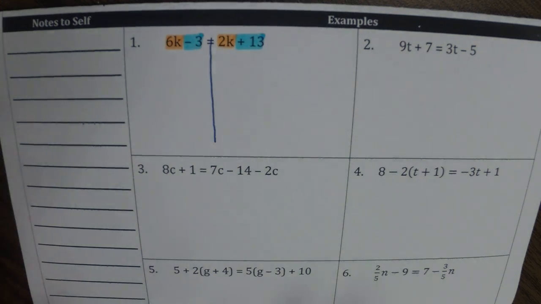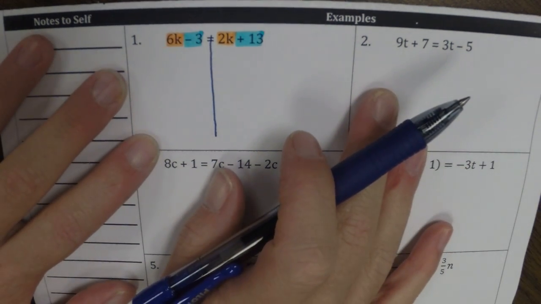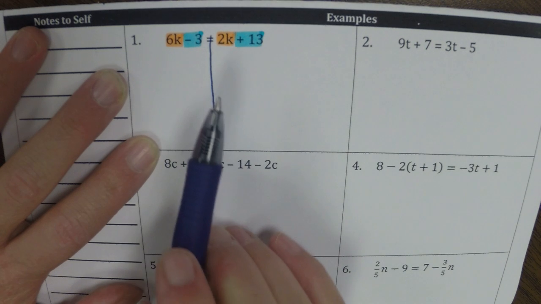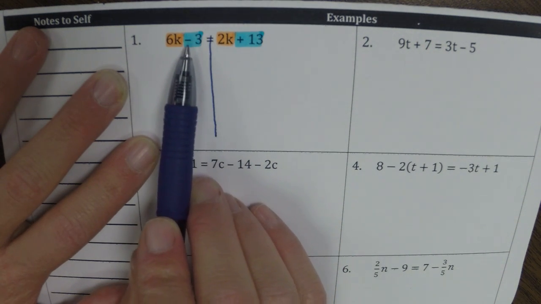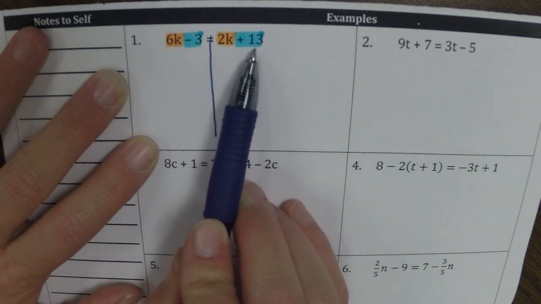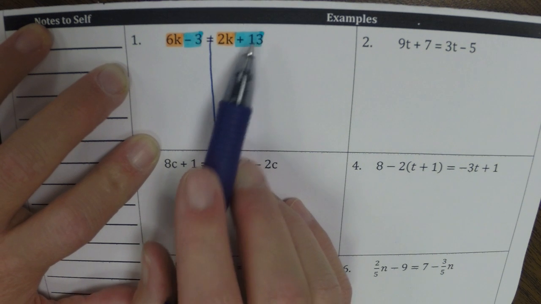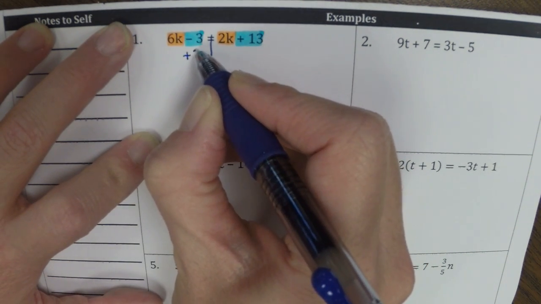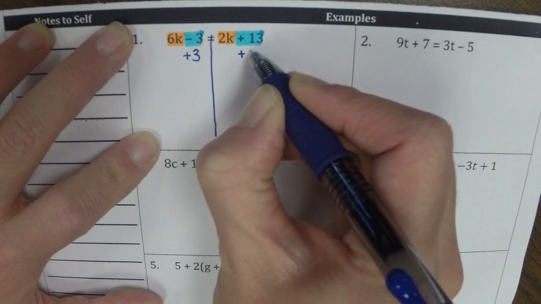So our goal is to get the oranges on one side and all the blues on the other side. To do this, we're going to do addition or subtraction. So we know our first step is generally to move this over here, and we're going to start that way. So if this was a minus 3, the inverse would be to add 3.